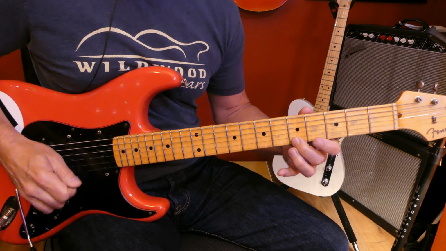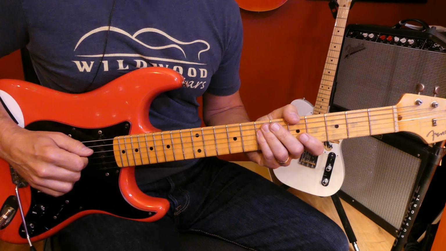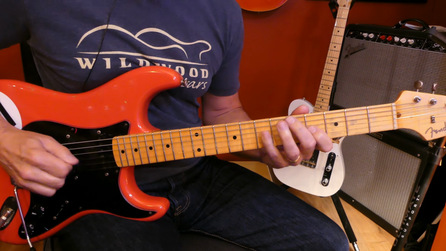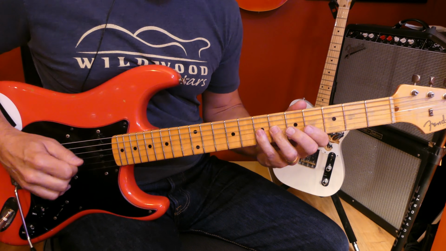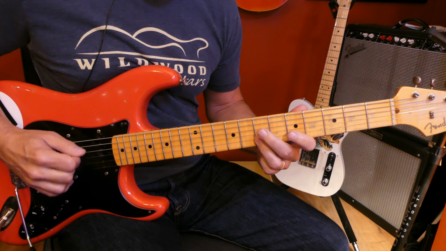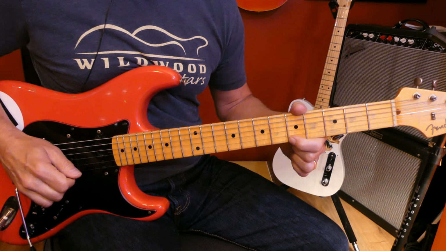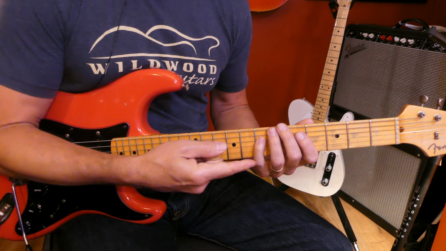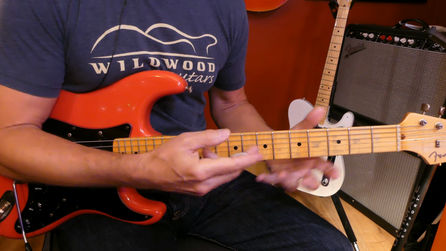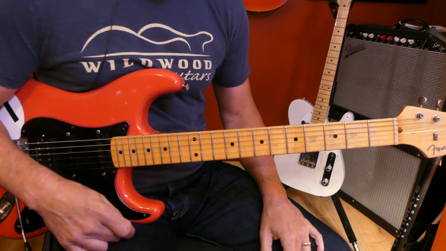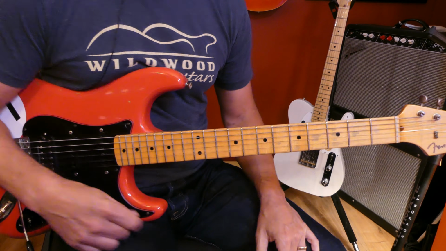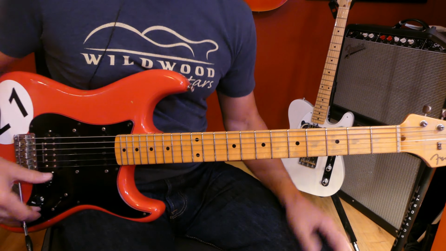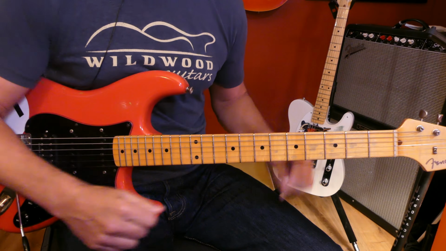And I'm just going to use the root as my pedal tone. Very easy technique to see and understand. Obviously, the way to practice this is do that kind of thing for each note in the scale. Once you get this technique down, and I use this all the time, you can move it as you're playing.